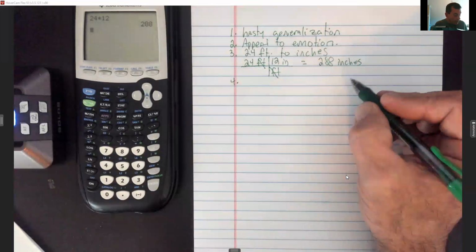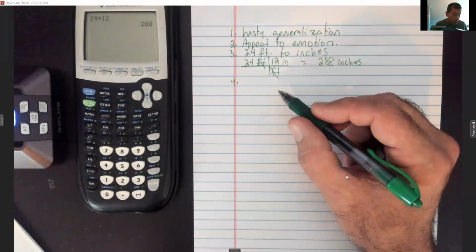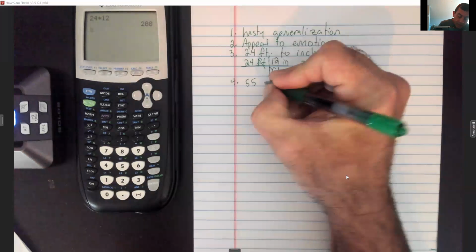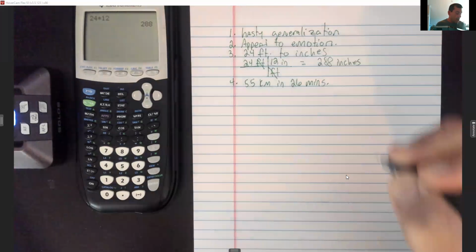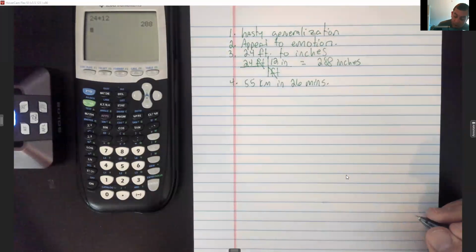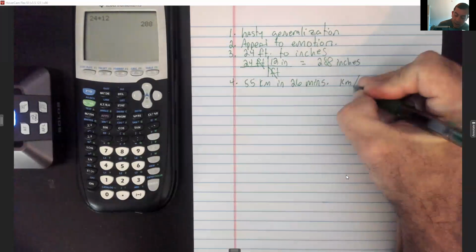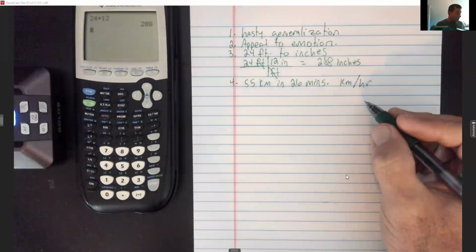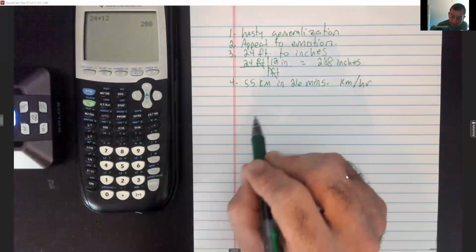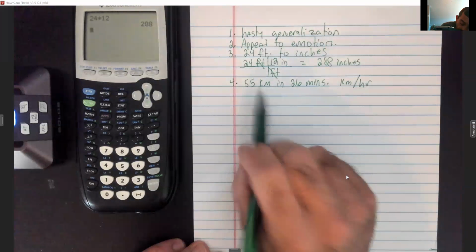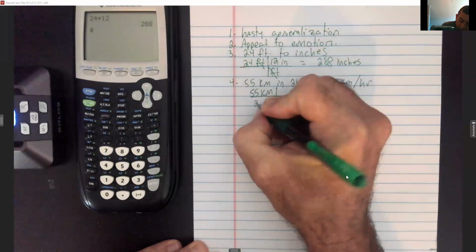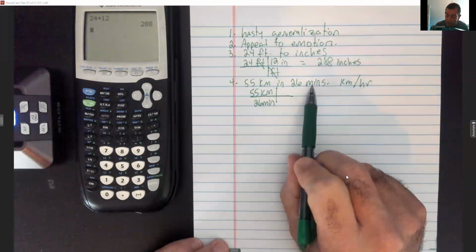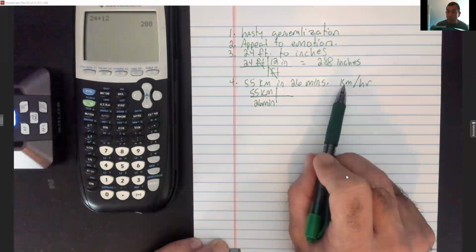Number four, a commuter train travels 55 kilometers in 26 minutes. What is the speed in kilometers per hour? So they want me to figure out the speed in kilometers per hour. Let's see what they're giving me. They're giving me 55 kilometers in 26 minutes. So I've got to convert from the minutes into the hours. Kilometers is good because what I'm finishing up with is kilometers also.